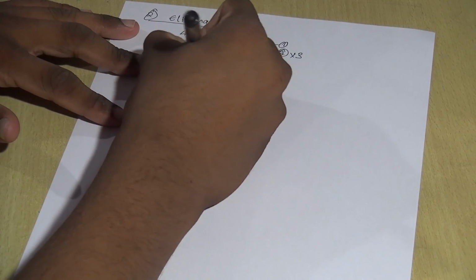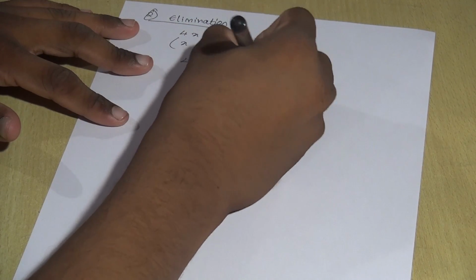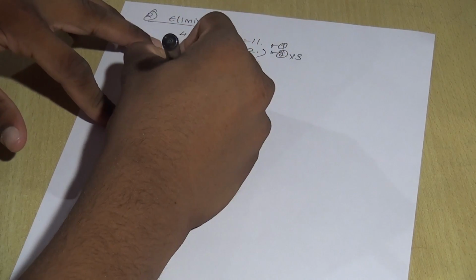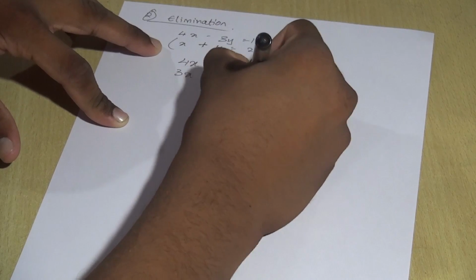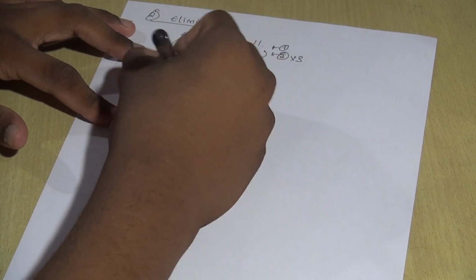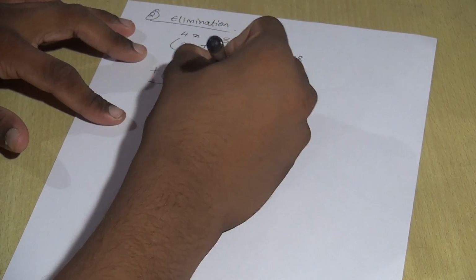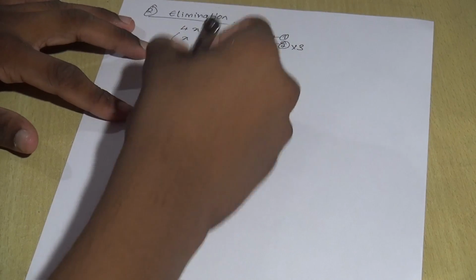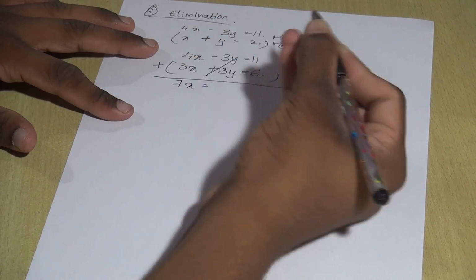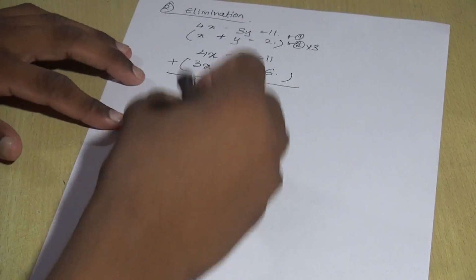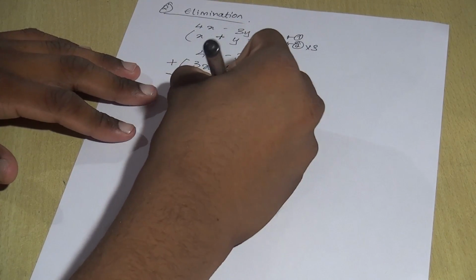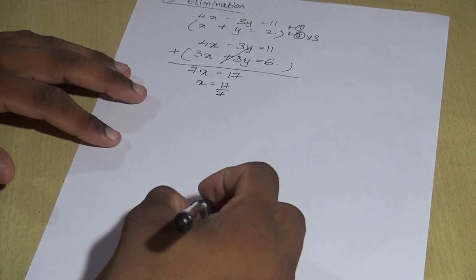So you get 4x minus 3y is equal to 11. 3 into x, 3x plus 3y is equal to 6. Now if you add the whole equation, this will get cancelled. You will get 7x, 11 plus 6 is 17. 7x is equal to 17, x is equal to 17 by 7.